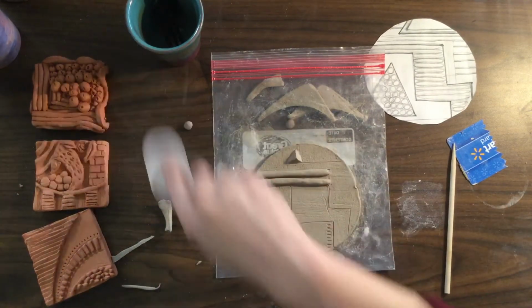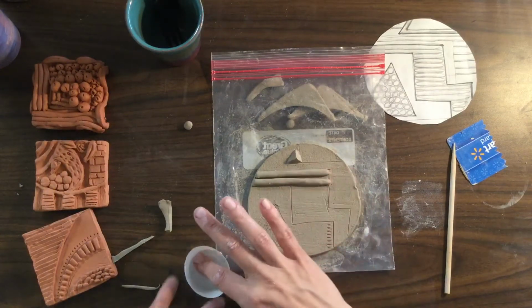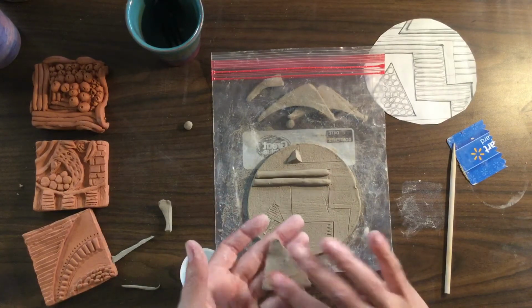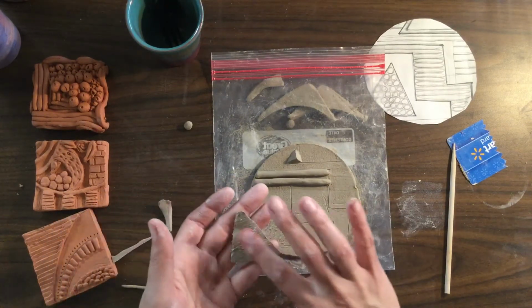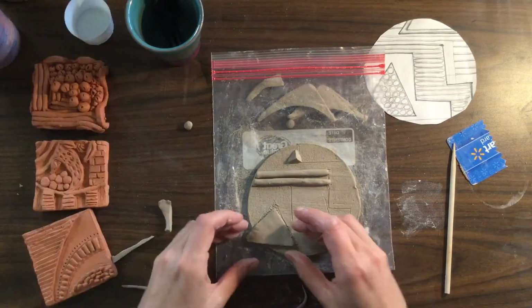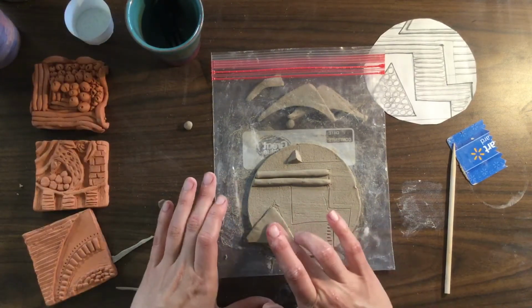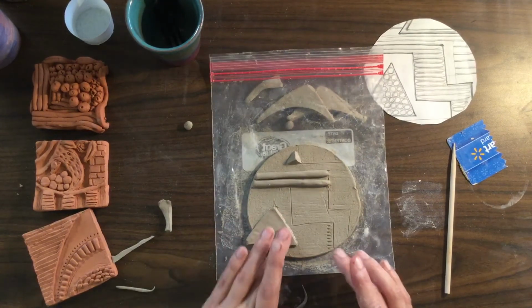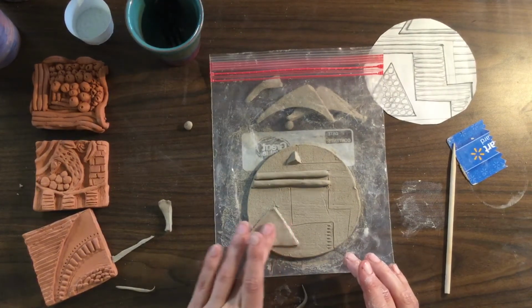Get plenty of water, both sides. And I squish, squish, squish, squish until you can see the water squish out. That is what you want.